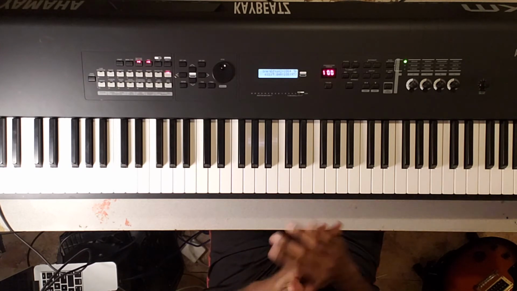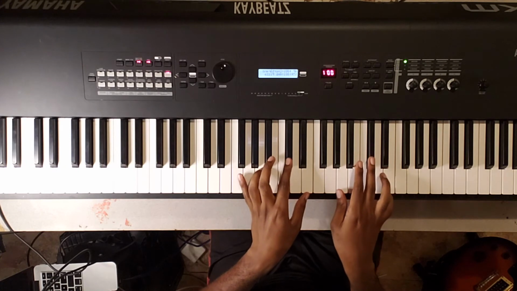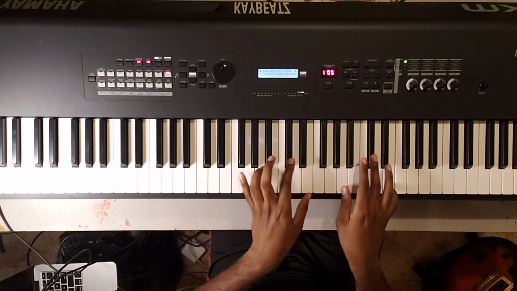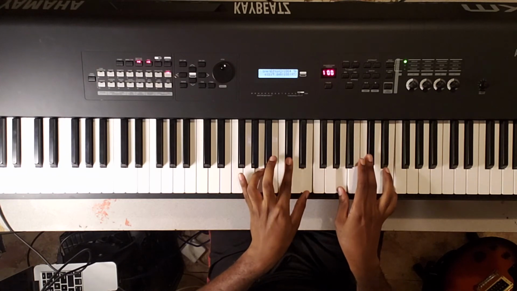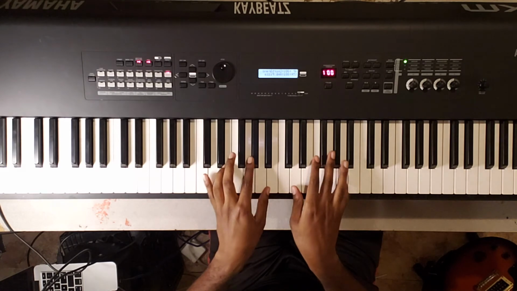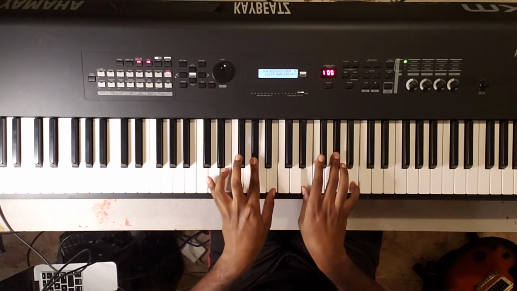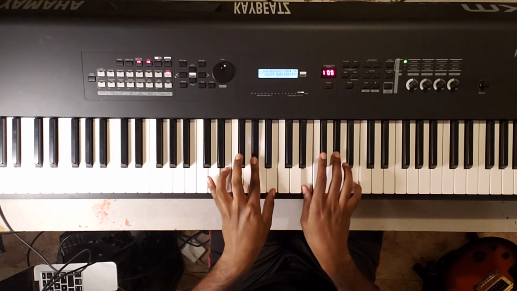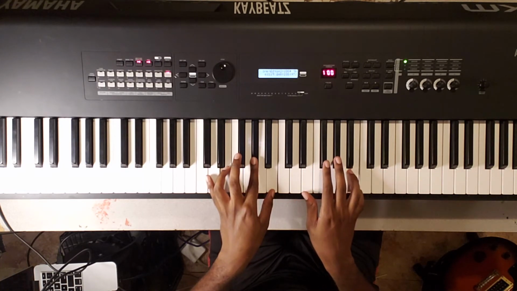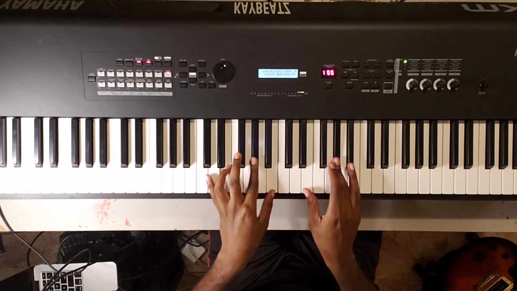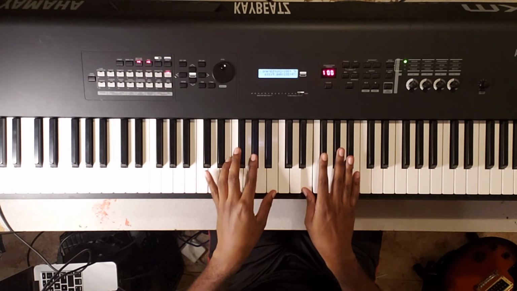Okay, we got this chord here, C minor chord. What we're gonna do to spice it up is go to F minor. The same thing: we got F, G sharp, and C, and same thing in the right hand.